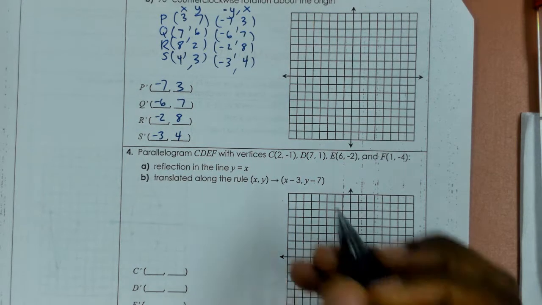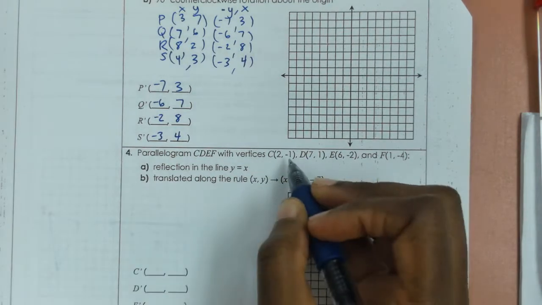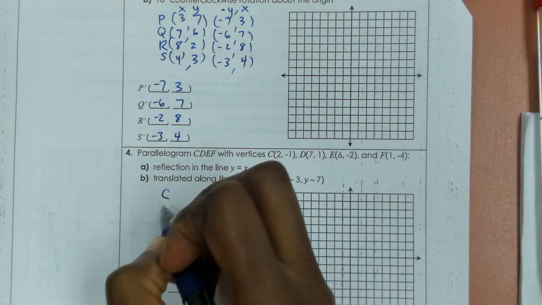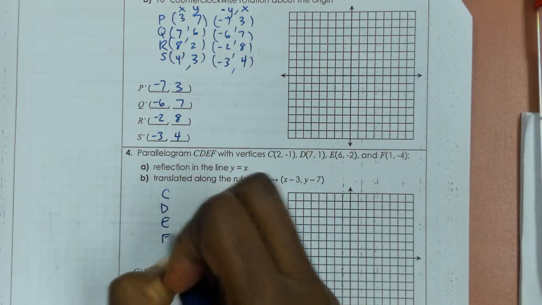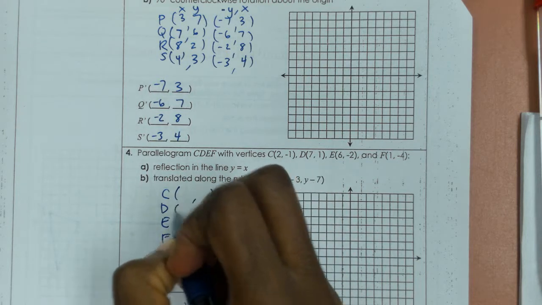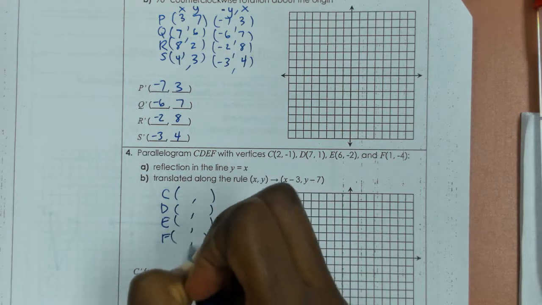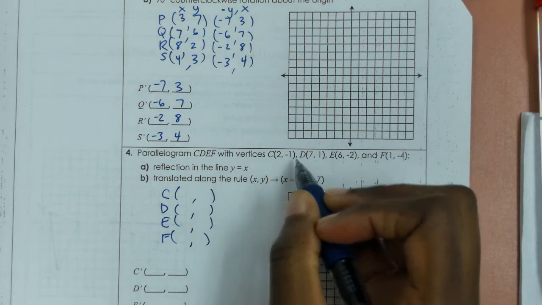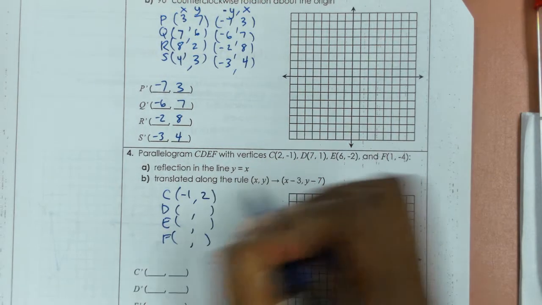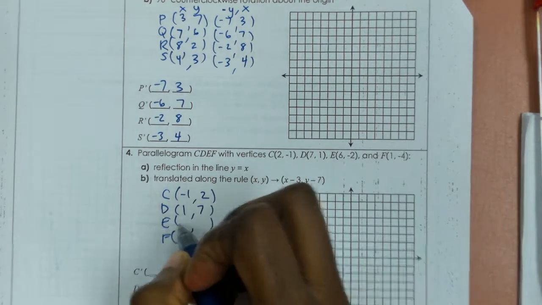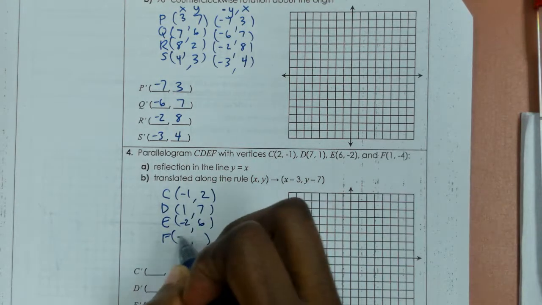Or you can just graph these and do the reflections. So y equals x again just changes all the signs. So C, D, E, and F, all the signs just get flip-flopped. I mean, all the ordered pairs get flip-flopped. So -1, 2, 1, 7, -2, 6, and -4, 1.